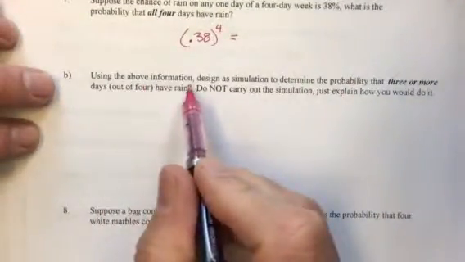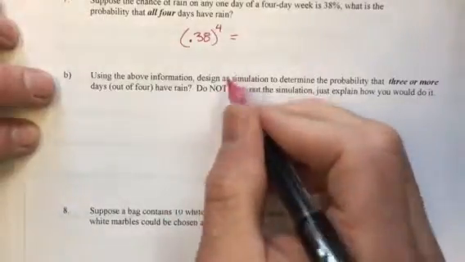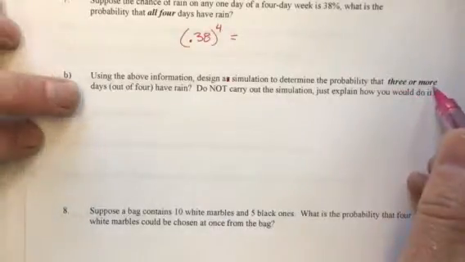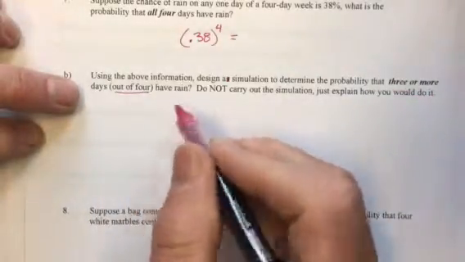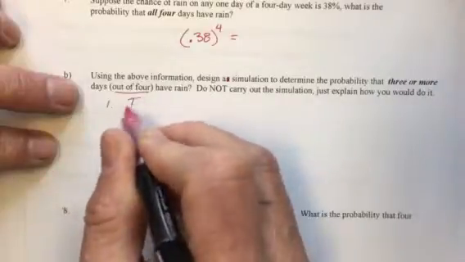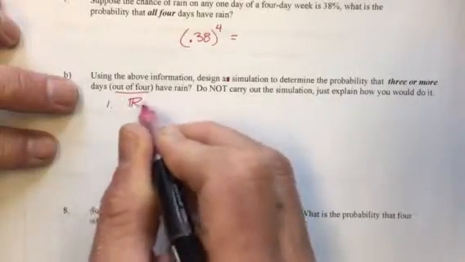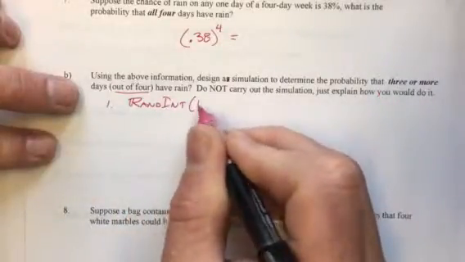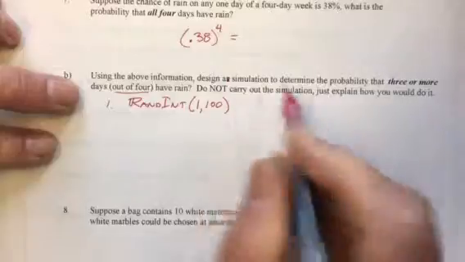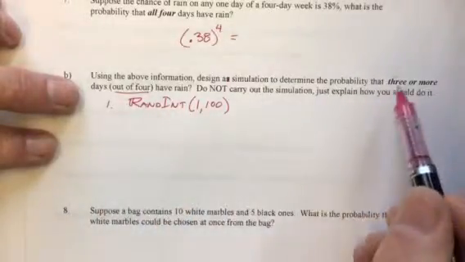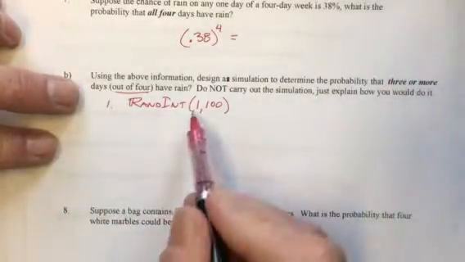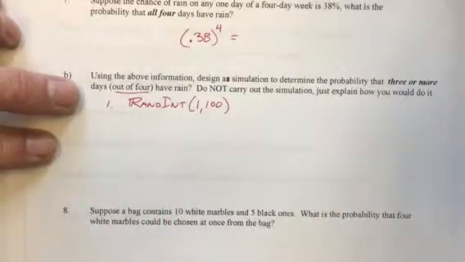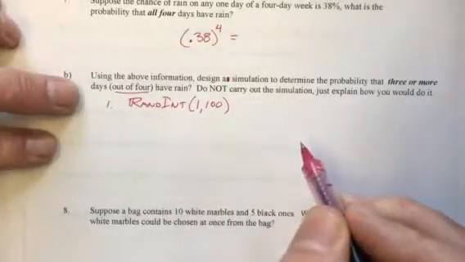Using the above information, design a simulation, sorry about the typo, to determine the probability that you have 3 or more days out of 4 have rain. Okay, my simulation, step 1 is I'm going to say randInt, it's a percentage problem, so I'm going to do 1, 100. If it's not given to me as a percentage, like I get 3 out of every 7 days of rain, I would do 1, 7, and then I'd choose the numbers 1, 2, and 3 to equal rain, because that's 3/7. But it's not, so I don't.